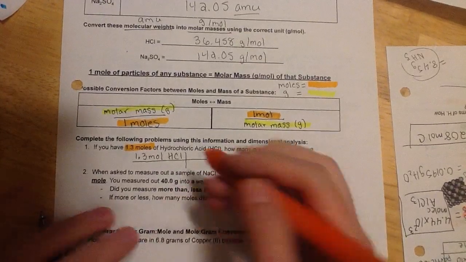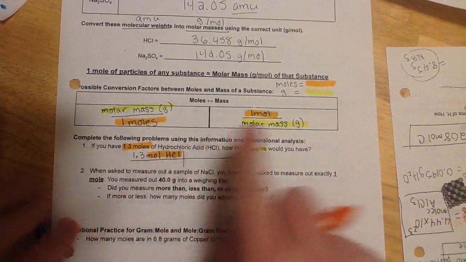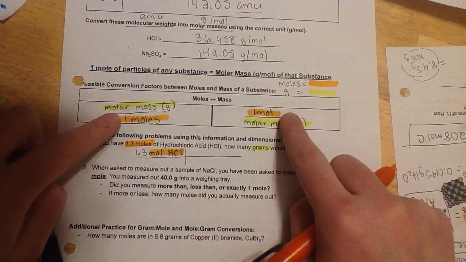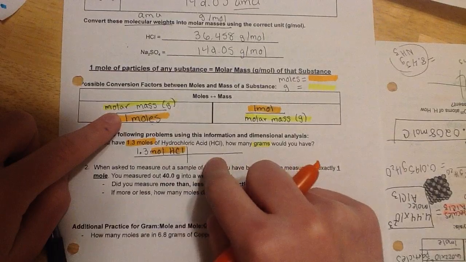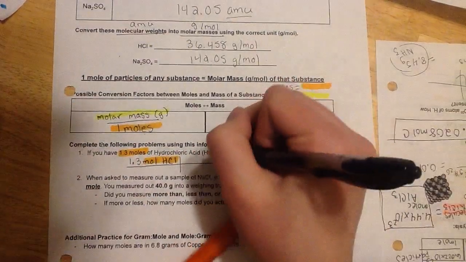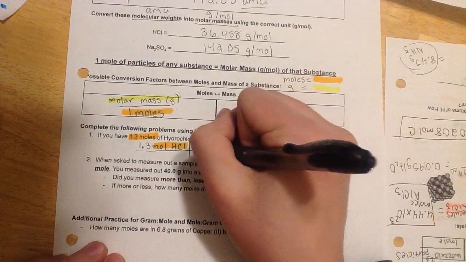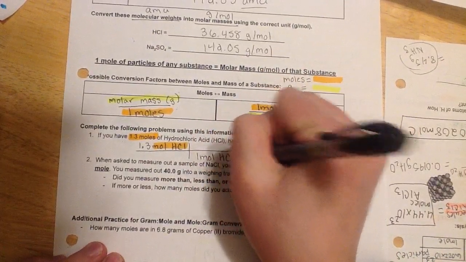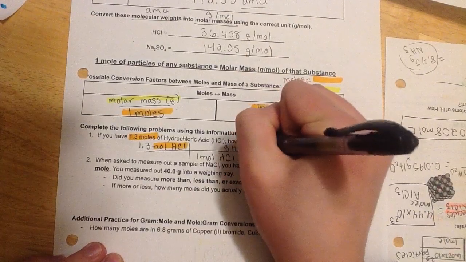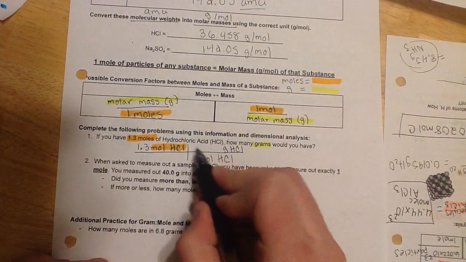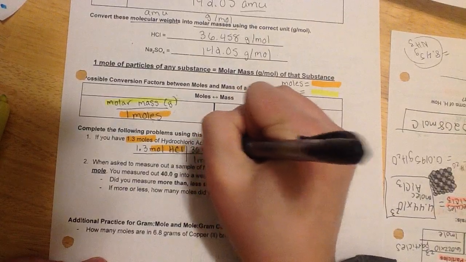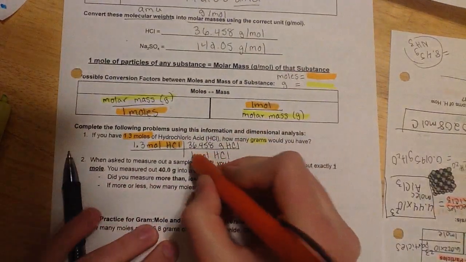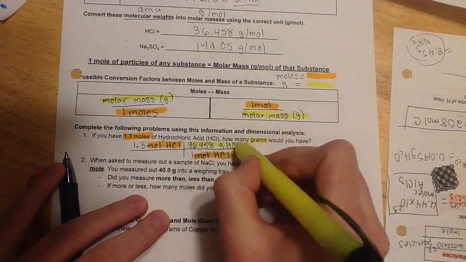Now, I am trying to go from moles to grams. So I need to look at my conversion factor and see which one I need to use. Remember that when you're doing dimensional analysis, when I'm trying to cancel out a unit, I need that unit on bottom. So I'm going to put 1 mole of HCl on bottom, and then I'm going to use the molar mass of HCl on top. You calculated this number already. It's right here, 36.458. Moles on bottom, grams on top.